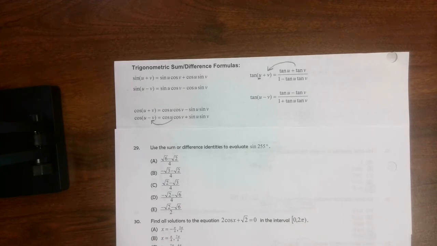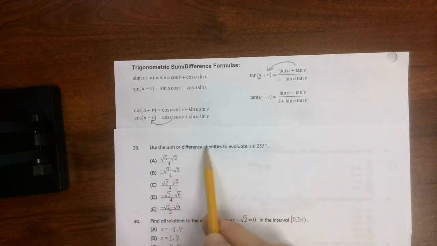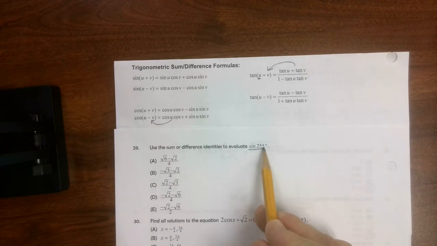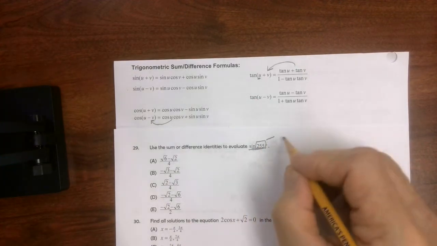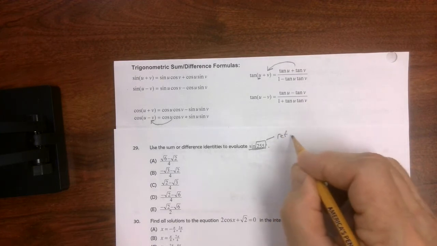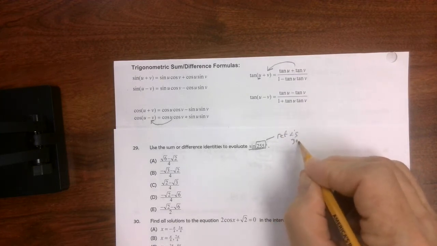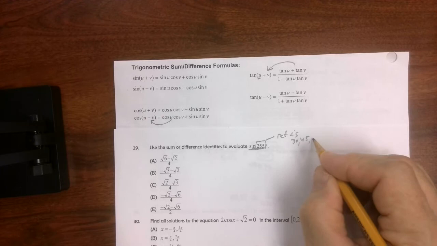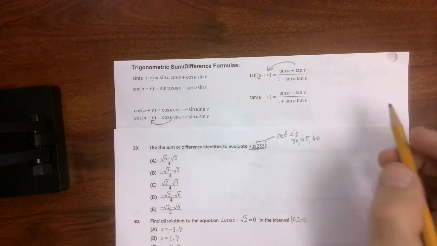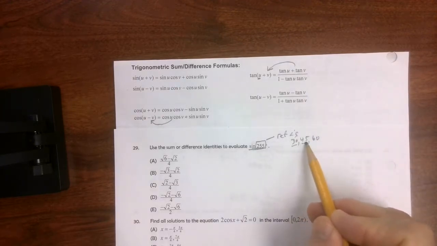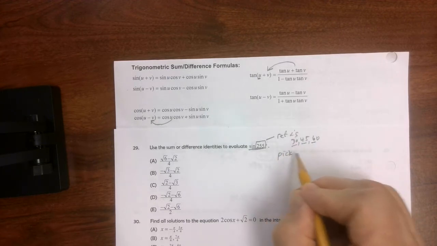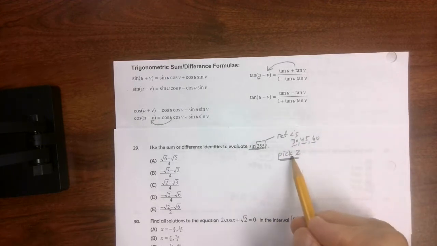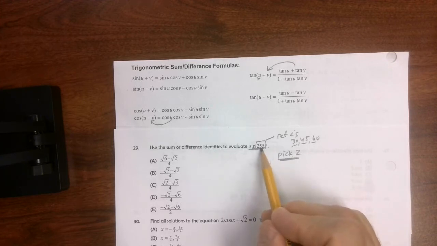Okay, so number 29 is saying use the sum or difference identities to evaluate sine of 255. This is that problem where I said you need to make sure you have reference angles that are 30, 45, or 60. Now that doesn't mean you pick these necessarily. You need to pick two that add up to 255, or by subtracting them end up being 255.